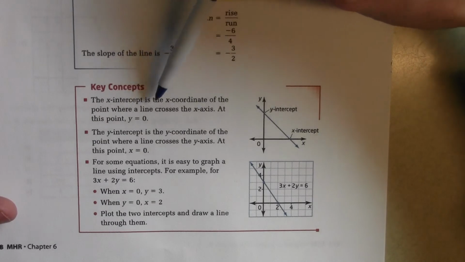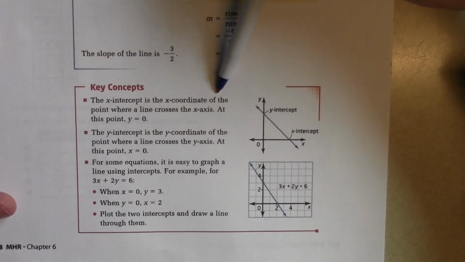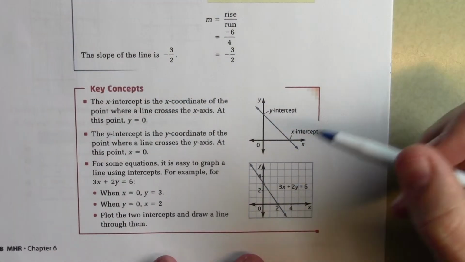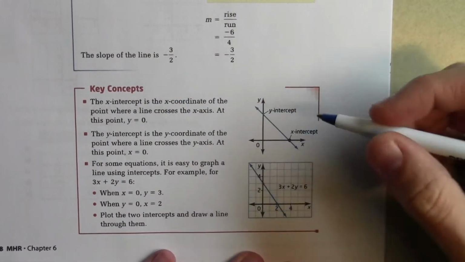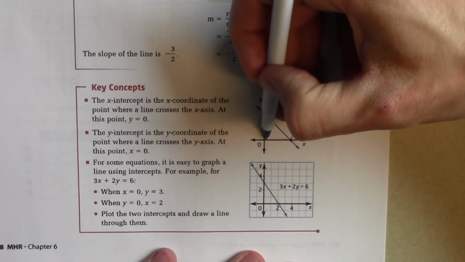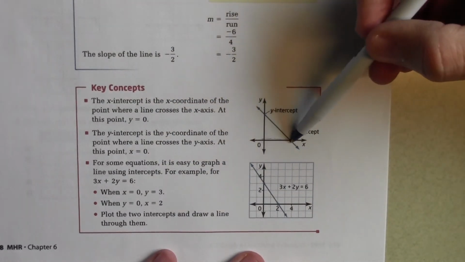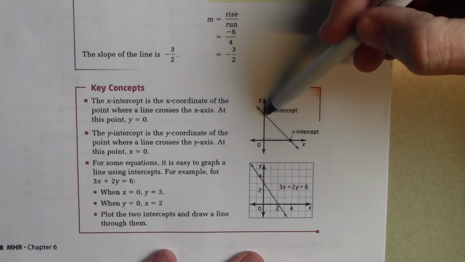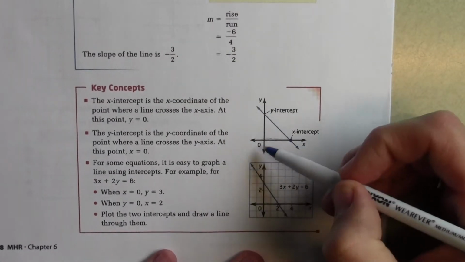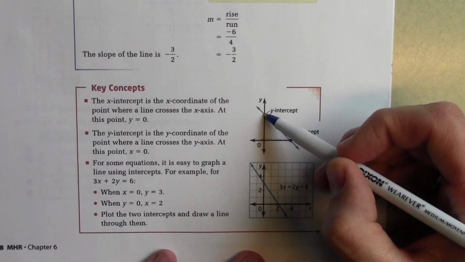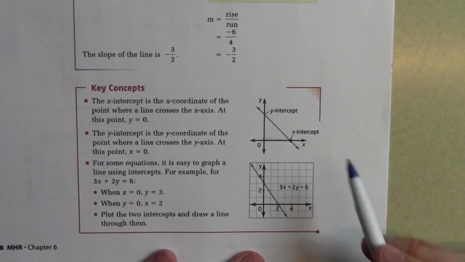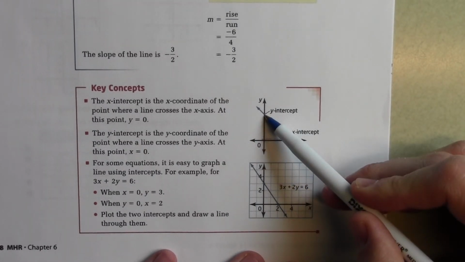Finally, key concepts. The x and y-intercept. X is the coordinate of the point where the line crosses the x-axis. At this point, y is equal to 0. So here, see how this applies? Here's our x-intercept. What's the y value? Go back, it's 0. That's why we sub in 0 for y to get the x. Same thing, y-intercept. What's your x value? It's right on 0. That's why we plug in x equals 0 to find the y.